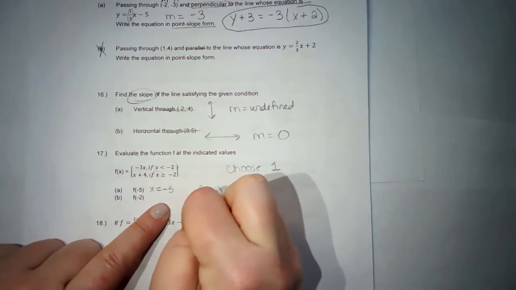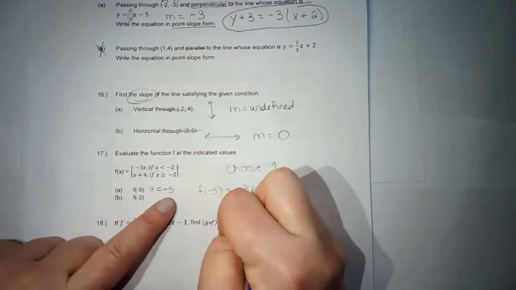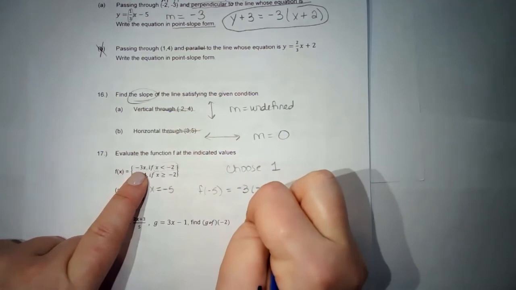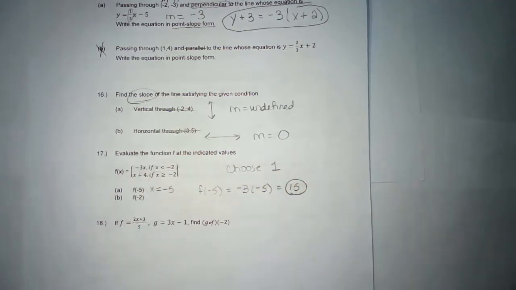So what is f of negative 5? It is negative 3 and I put in negative 5 for x. My answer is 15. That's it. Okay, I think you were traumatized at some point in your life by piecewise functions.